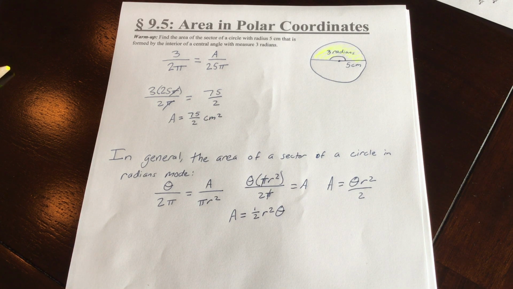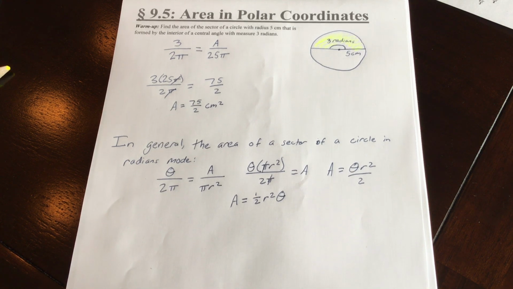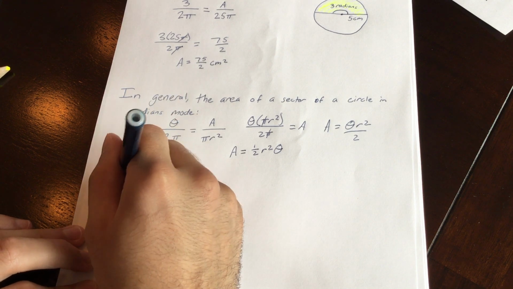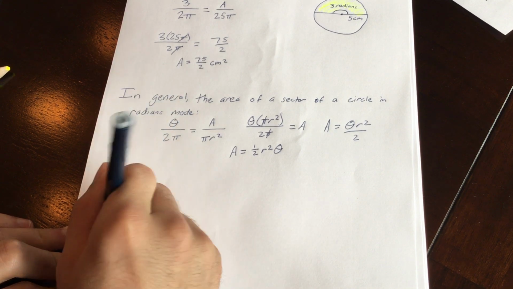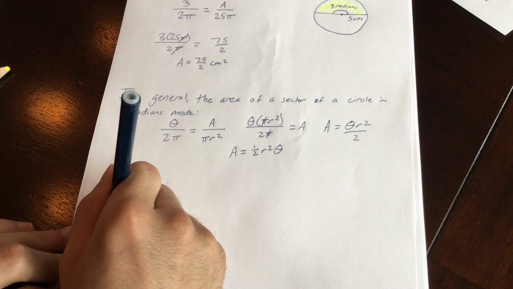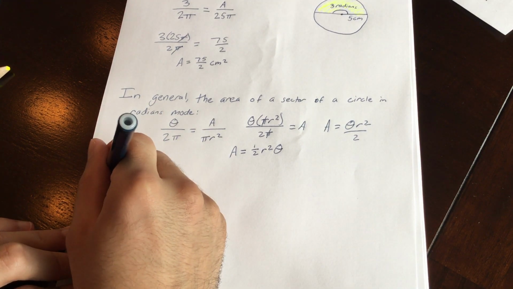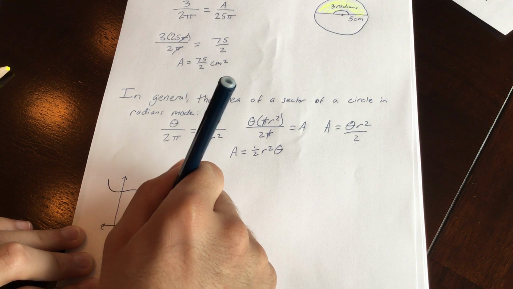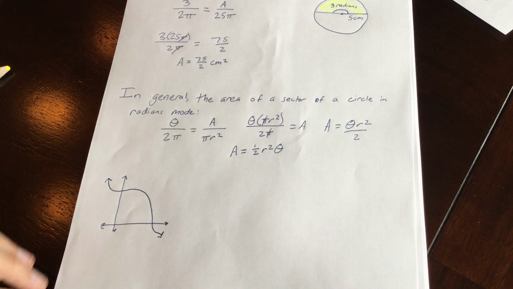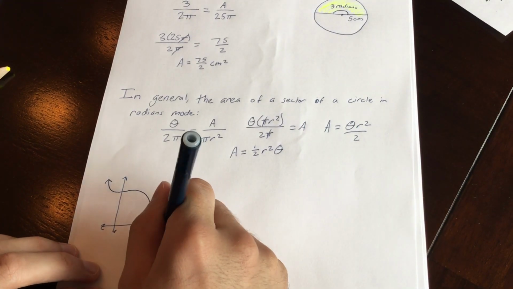I hope you know that this is not supposed to be a geometry lesson. This is supposed to be a calculus lesson. So let's talk about where we're going with this. If you have a polar plane, and you have any given polar graph on there, we're going to keep this nice and generic, so let's say that this is the graph of r equals some function of theta.